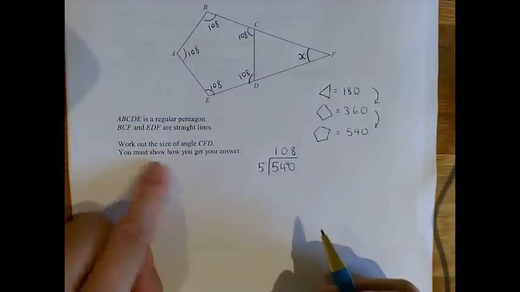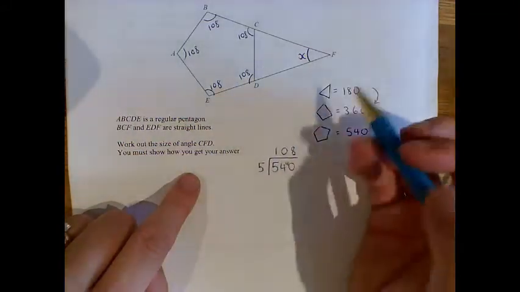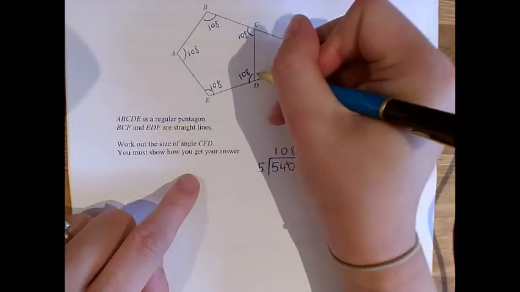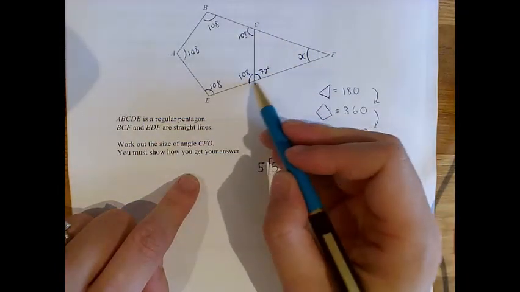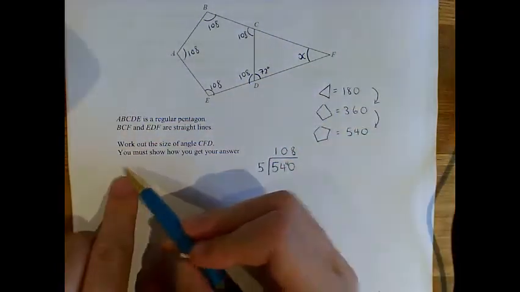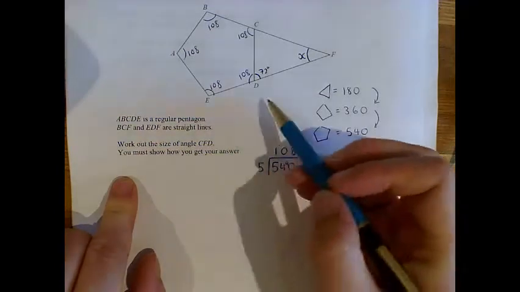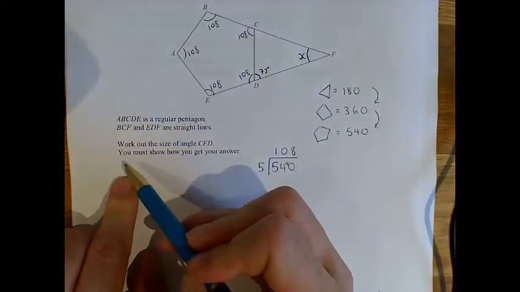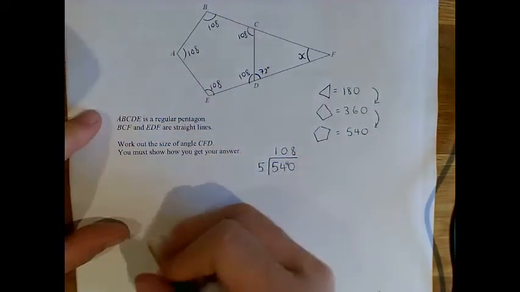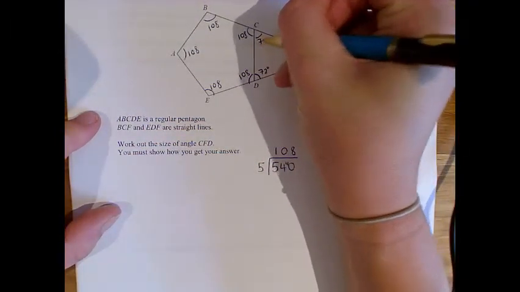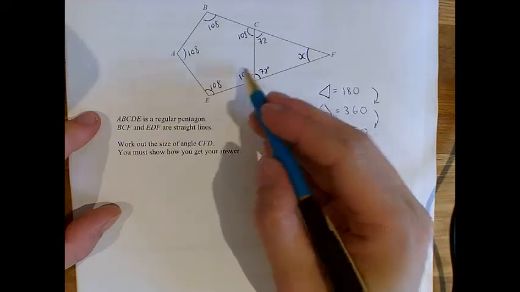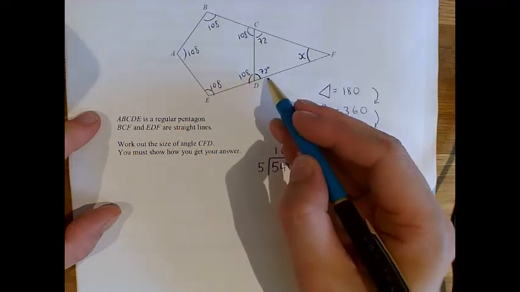And we must show how we get our answer. So that's fine, 540 divided by 5. And then I know that this angle here would be 72 degrees because angles on a straight line add up to 180. I've not been asked to give reasons for my answer, so I don't need to write that down. But if it said, give reasons for your answer, we'd need to say angles on a straight line add up to 180, but we're okay just to put 72 there.